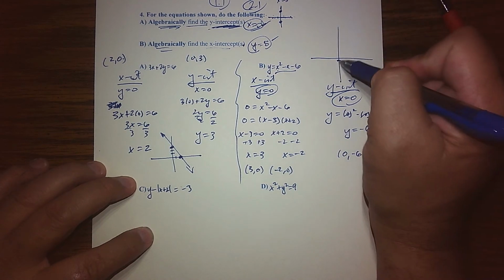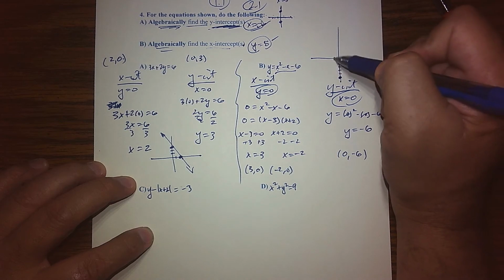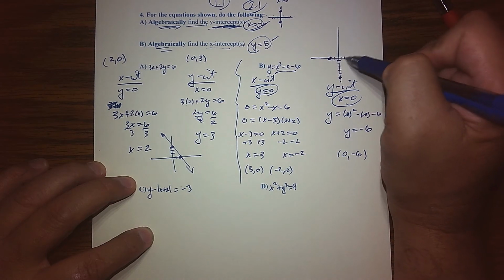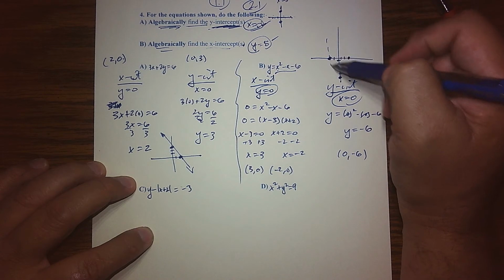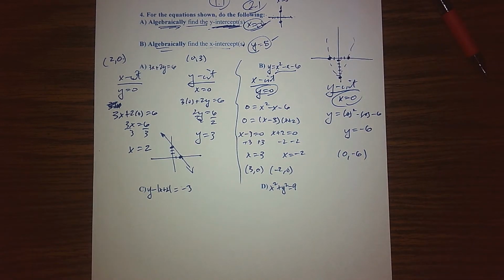And we have 1, 2, 3, 4, 5, 6. We're crossing at negative 2, 0. We're crossing at 3, 0, and you can almost see the beginnings of our graph. We're missing the vertex area. That'll come later in our class, but we can get a general feel for the parabolic shape that we've got taking place in part B just by looking at the intercepts.